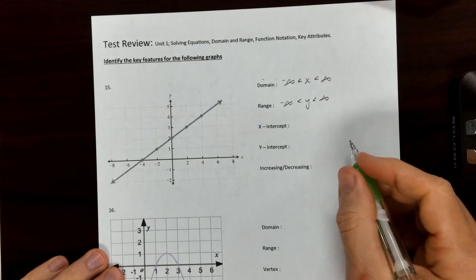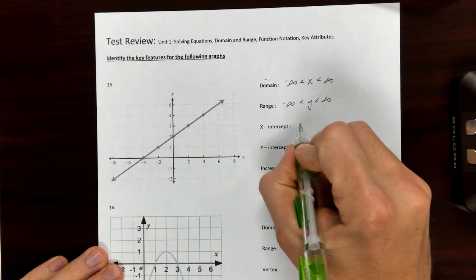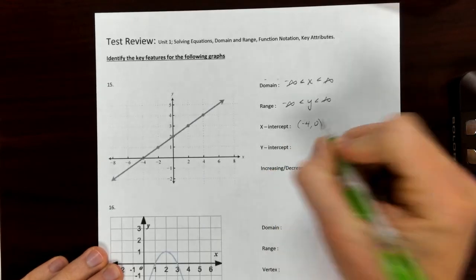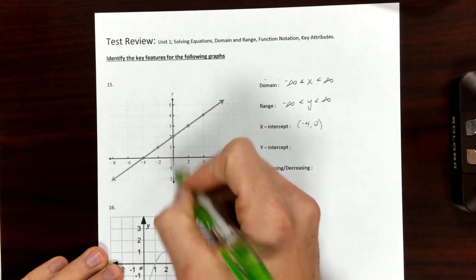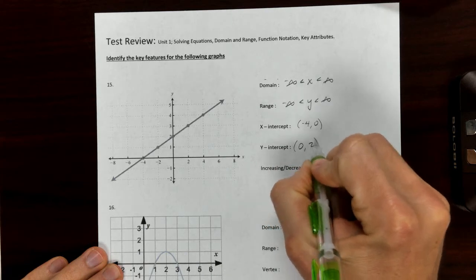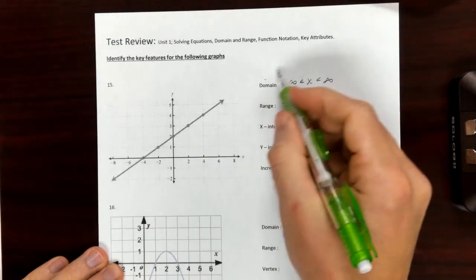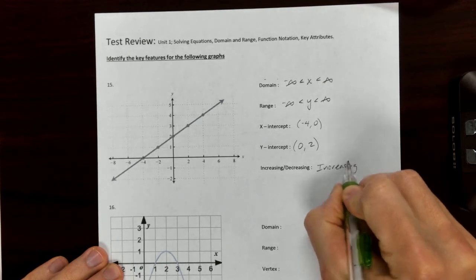We're looking at the x-intercepts. X-intercepts are where it crosses the x-axis, so right here at -4, 0. The y-intercept is where it crosses the y-axis, which is the one that's vertical, so you're looking at 0, +2. Is it increasing or decreasing? It's going up, so it's an increasing function.